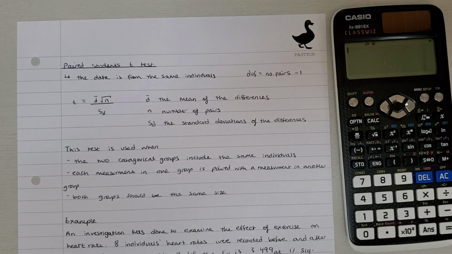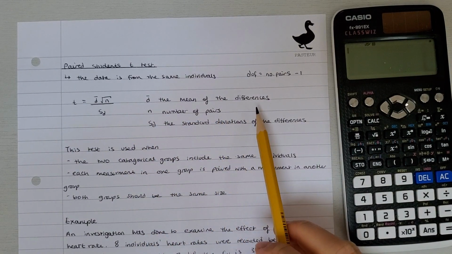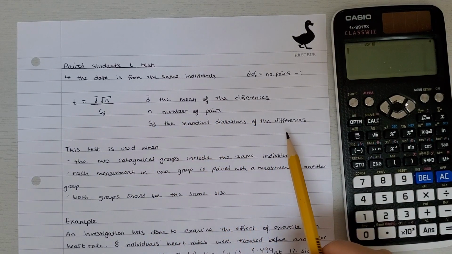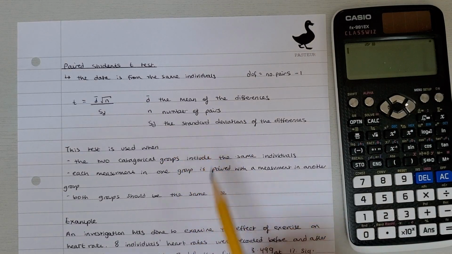In this video, we're going to do a paired student's t-test. So this is data taken from the same individuals. We have the equation here. It requires the mean of the differences, the standard deviation of the differences, and the number of pairs. This will become clearer in the example we're going to do.